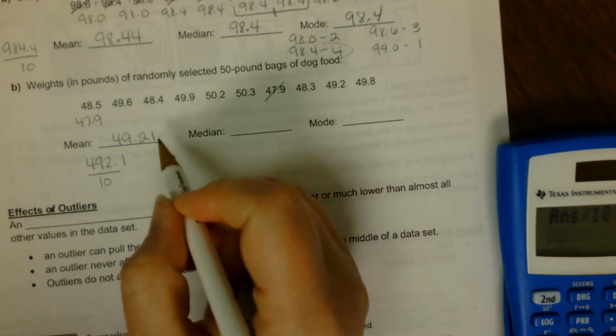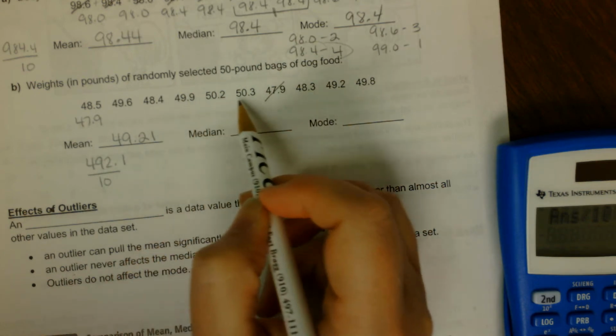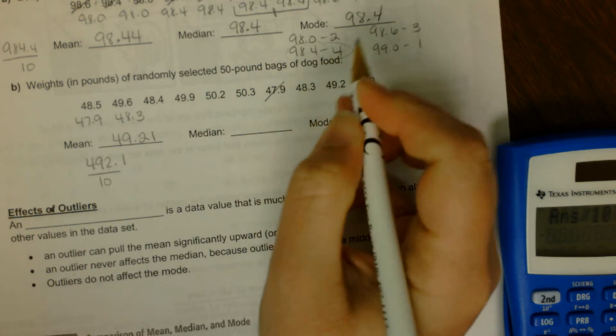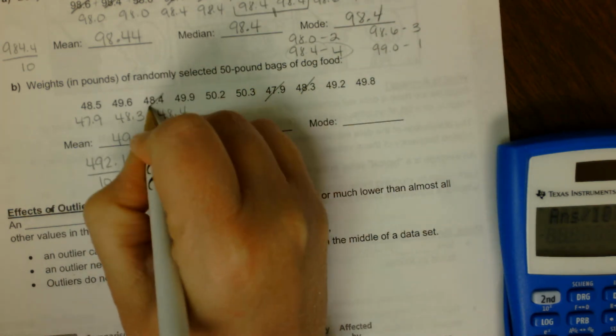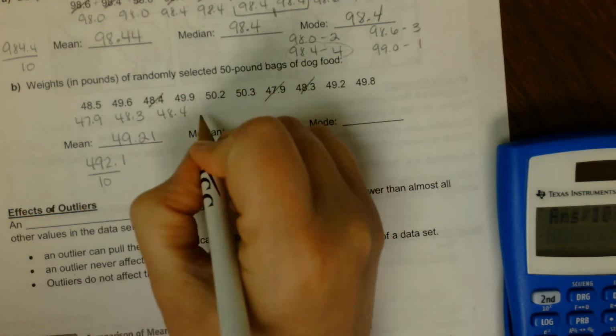Then after that, we have 48.3 being the next lowest, and then 48.4. And then I have 48.5.